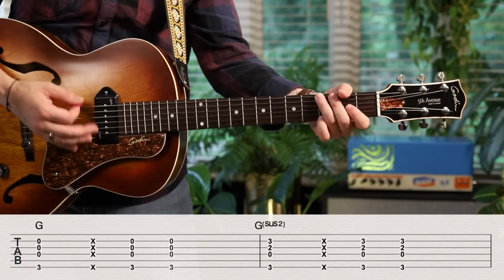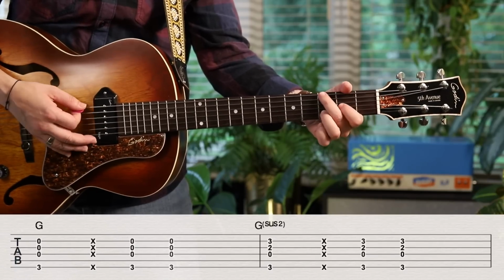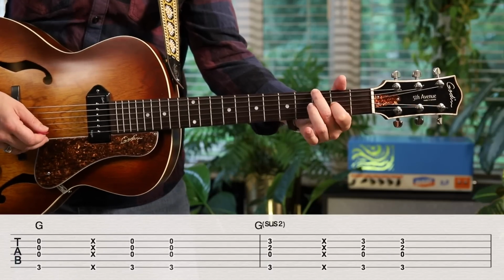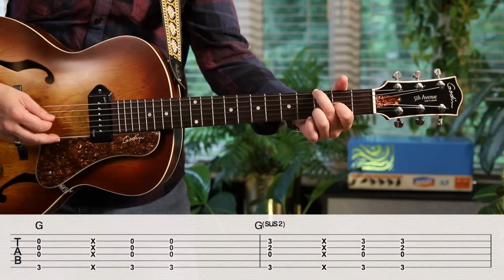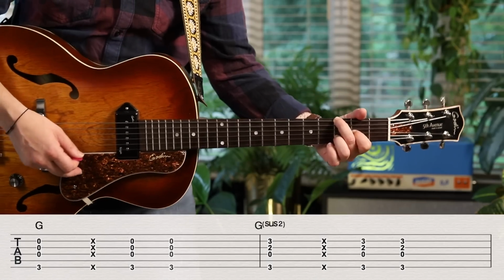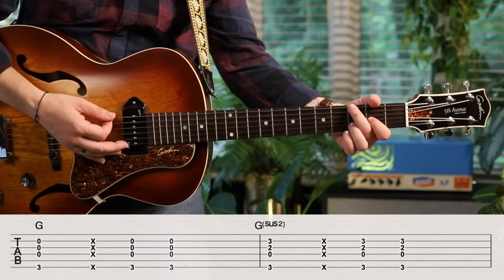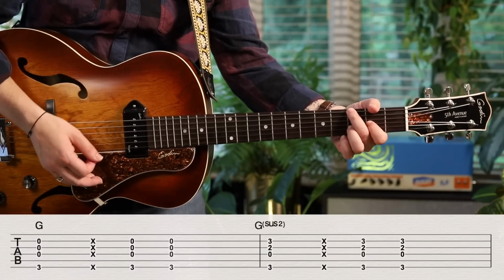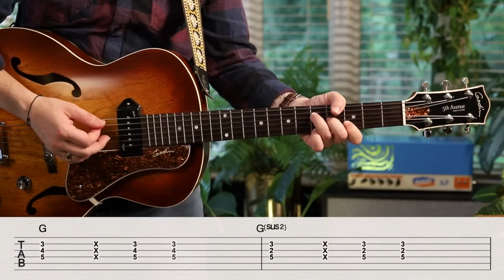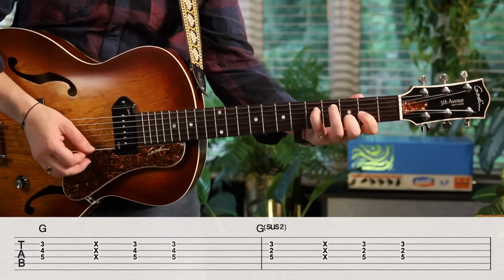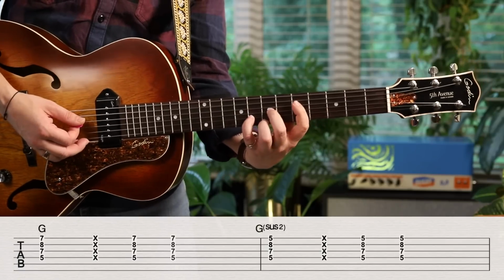Again, G. Notice I didn't leave that note in because that's the third. Up to this one. Your next G is all the way up here.